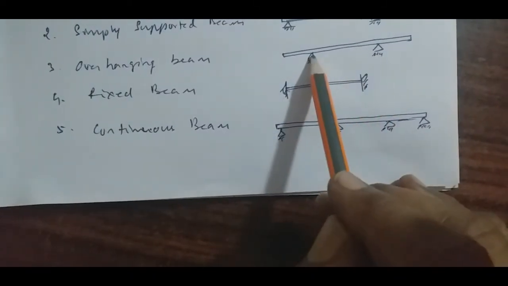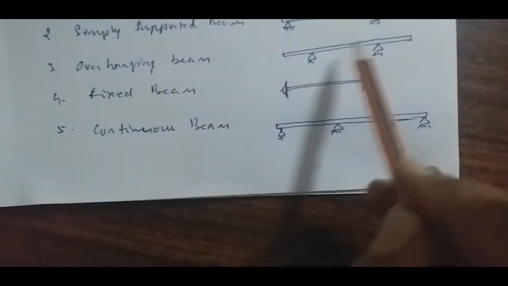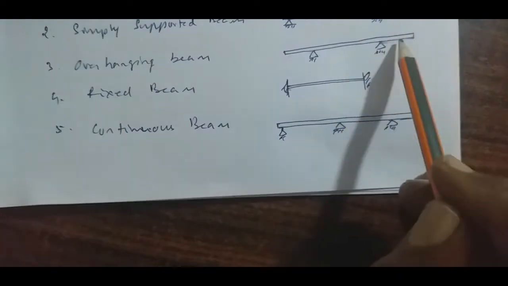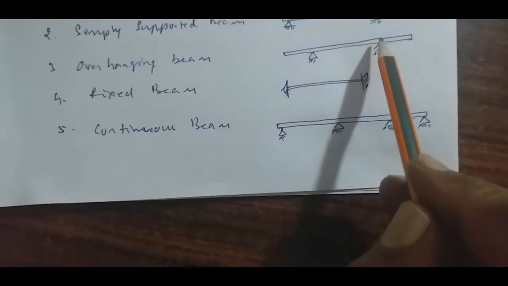And the overhanging beam: we have a support, and beyond that support the beam will be extended. Beyond the support the beam will be overhanging. It will be coming out of the support. So this is called an overhanging beam.